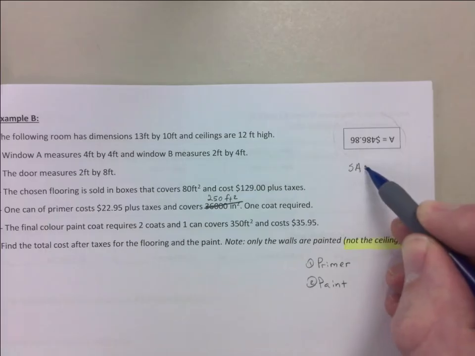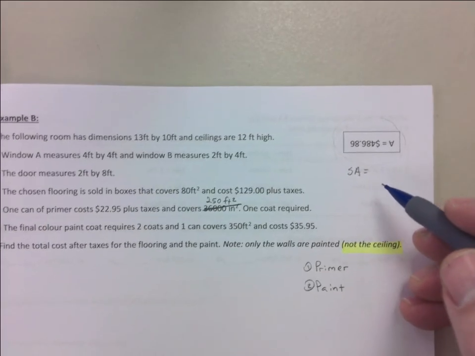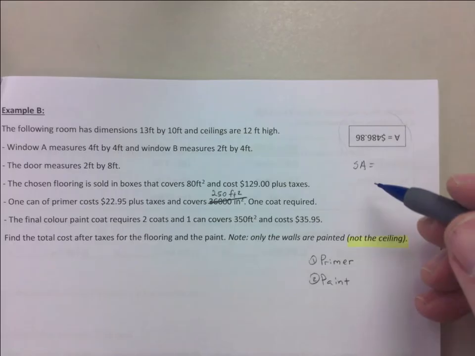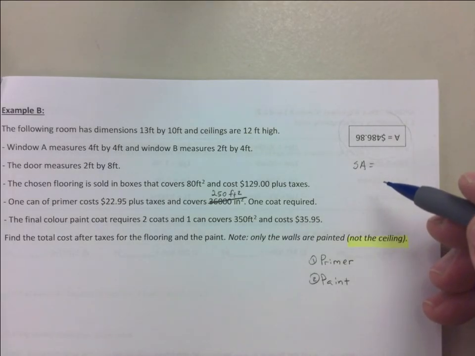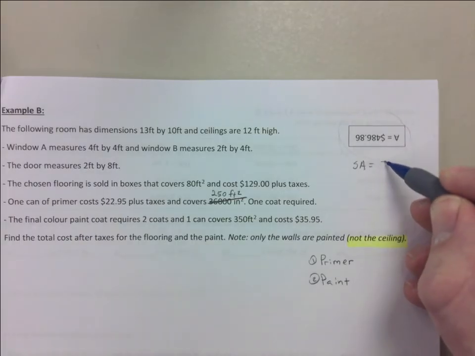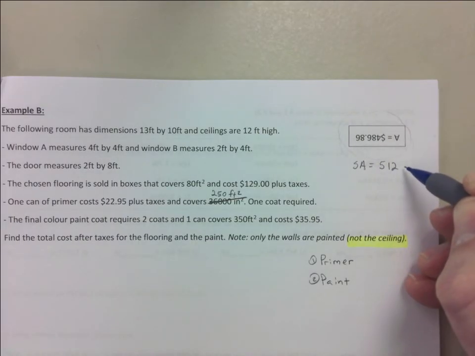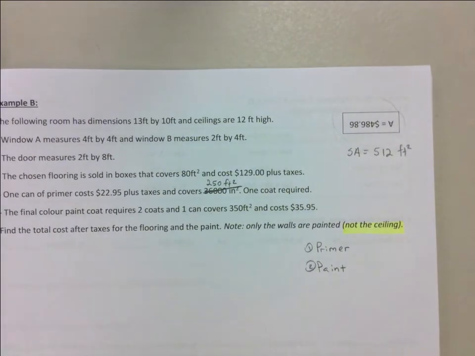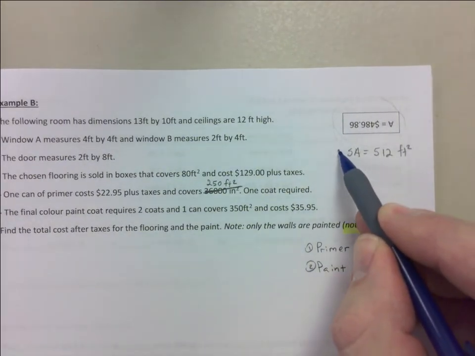The surface area of the walls, before you continue, if you take away the windows and if you take away the doors and all of that, you're supposed to get 512 square feet. Okay. This is actually TSA.